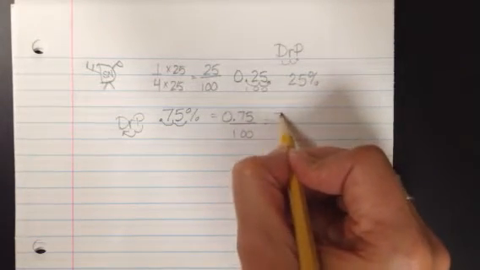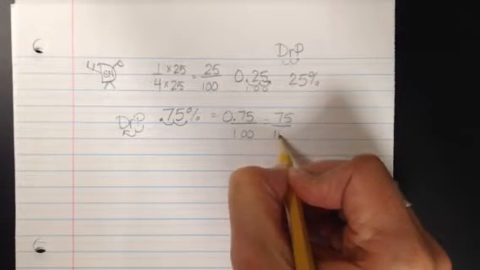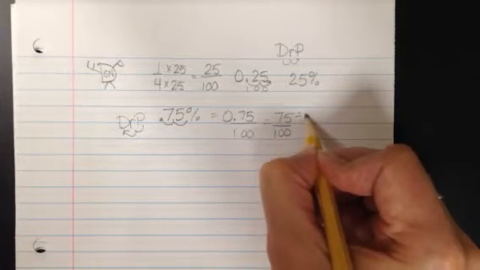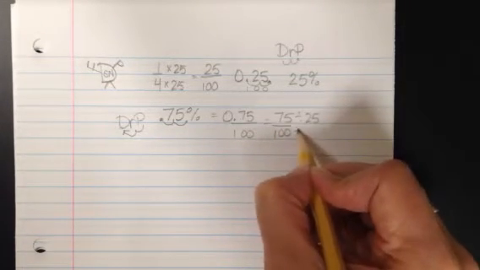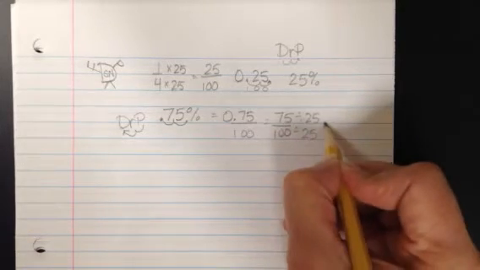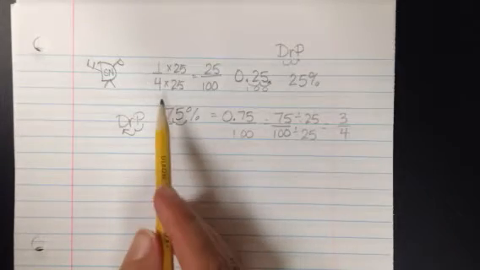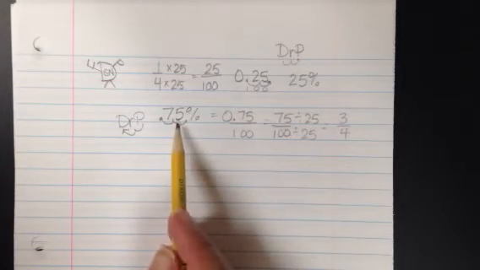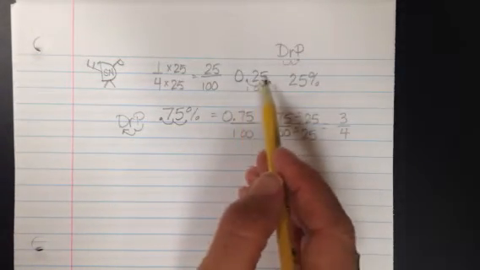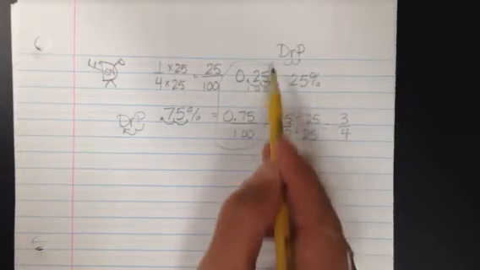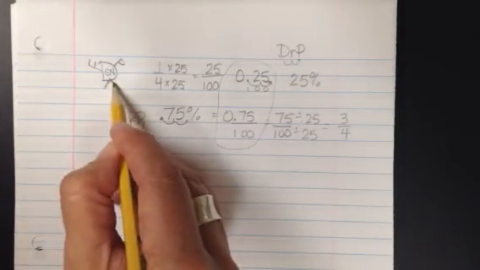So I've got 75 over 100. And then I divide by a number that goes into both of those evenly, and I'll get 3/4. So I can go from a fraction to a percent and from a percent to a fraction as long as I go through this middleman, this guy, the decimal.